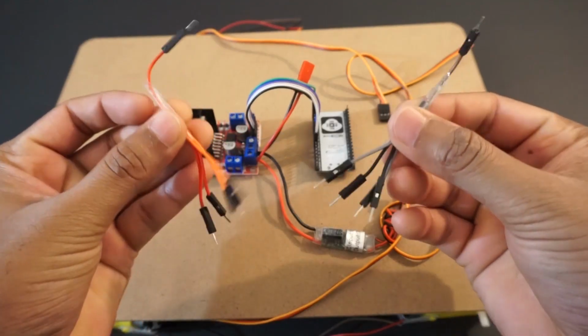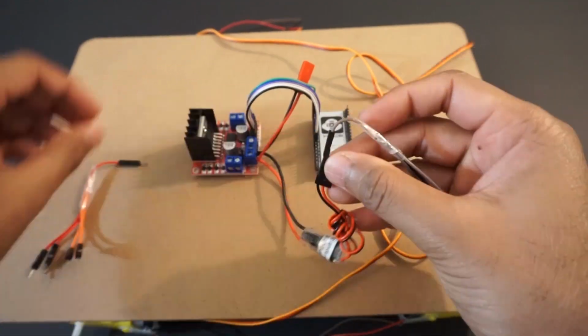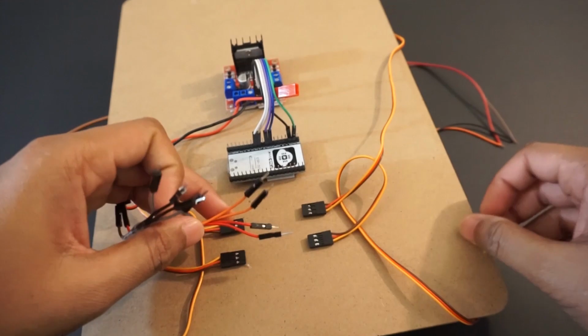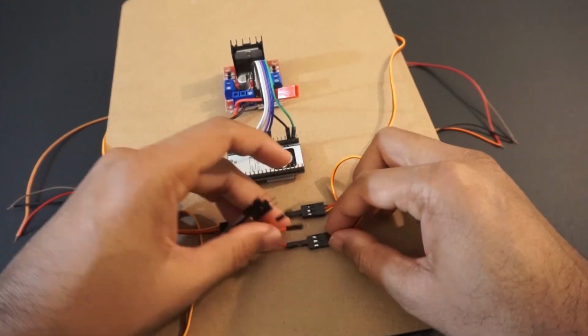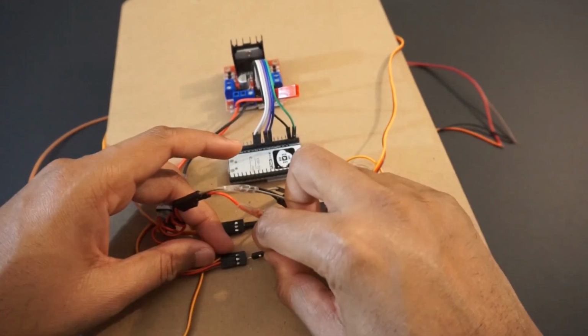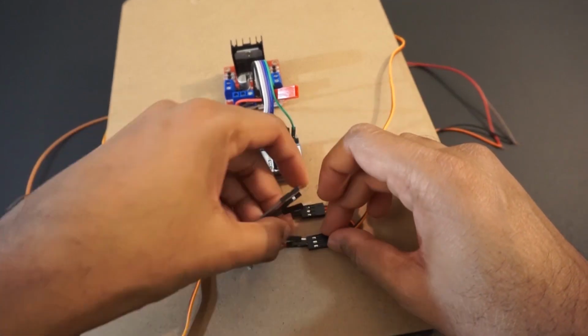Now provide 5 volt and ground to all servo motors from UBC 5 volt output. We are providing separate 5 volt 3 ampere supply to servo motors through UBC. UBC is used to step down battery voltage to 5 volt.